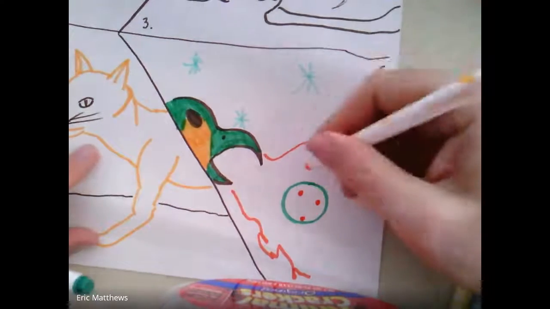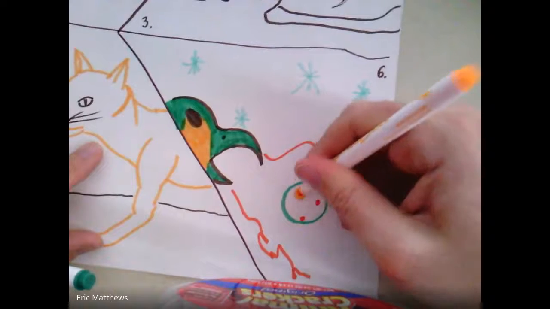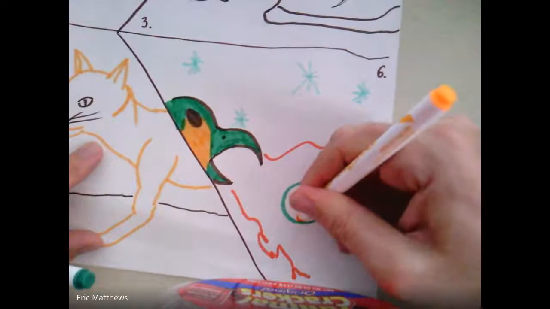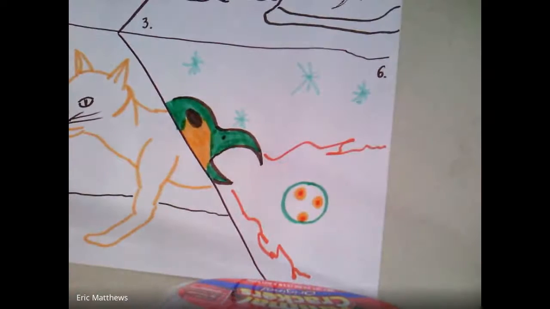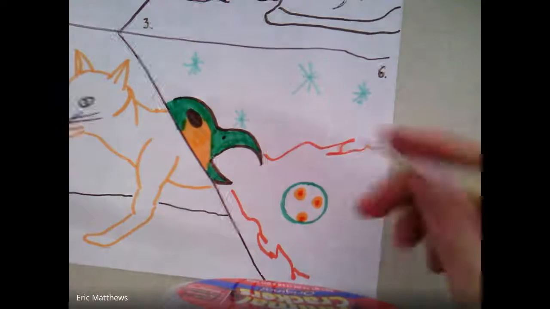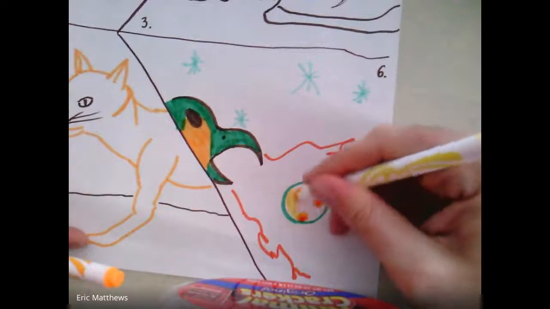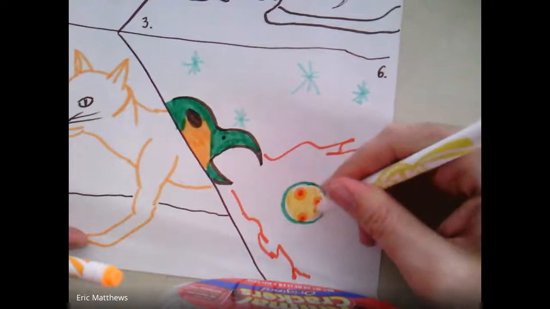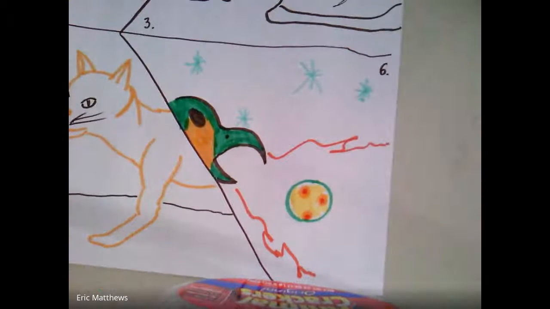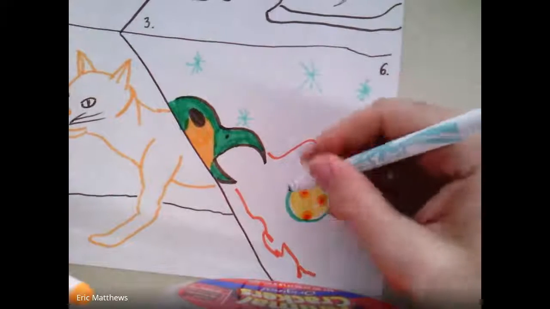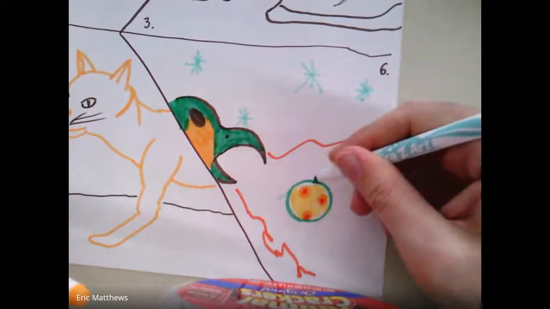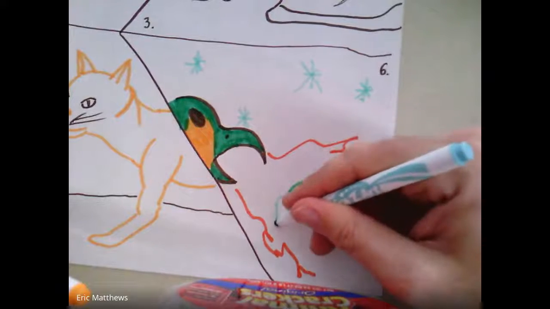So I go back to number 1. And I will show the ice around it melting. And otherwise, it'll just be like a solid block of ice.